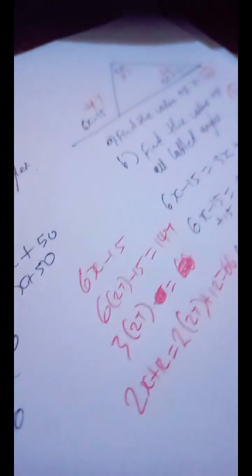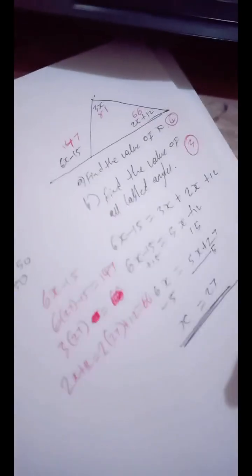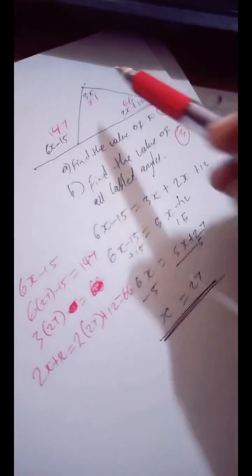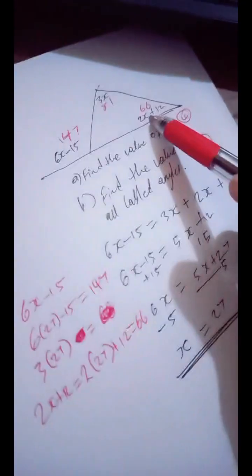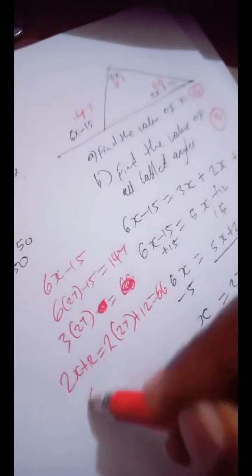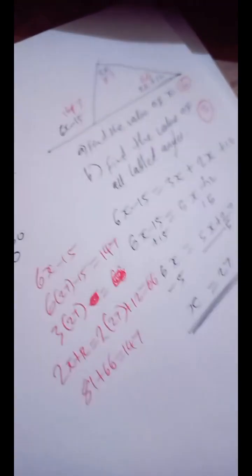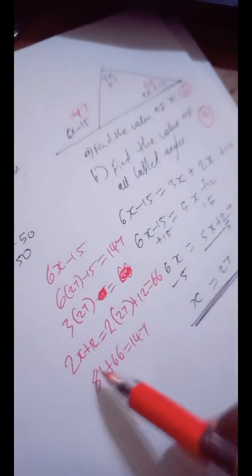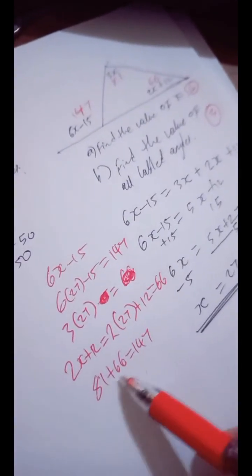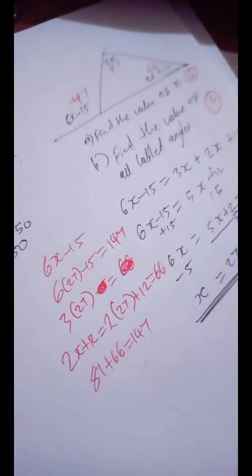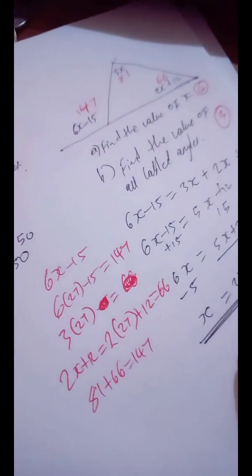So if you want to check if your answer is correct, you are going to say 81 plus 66. So 81 plus 66 must give you 147, whereby 1 plus 6 is 7, 8 plus 6 is 14, which is 147.